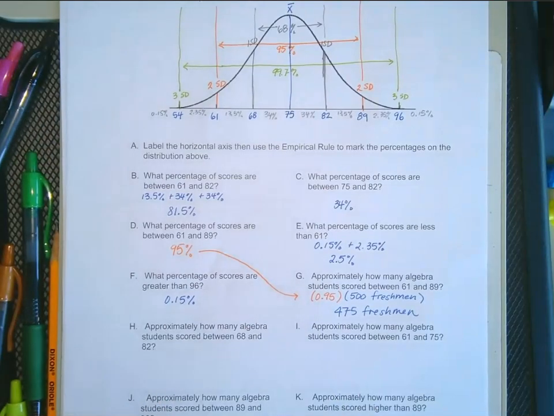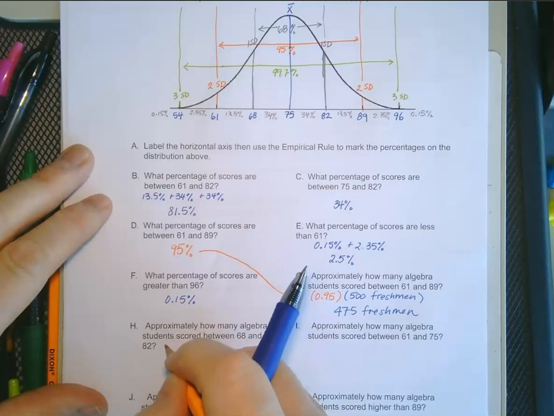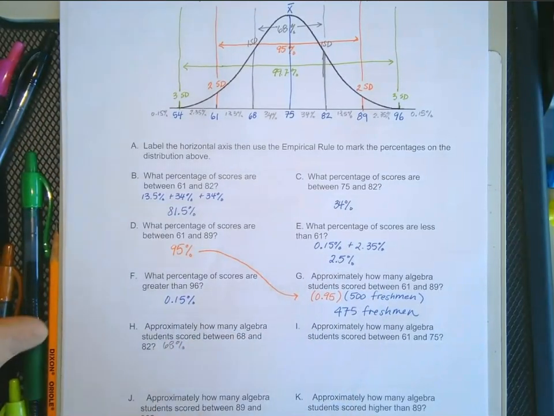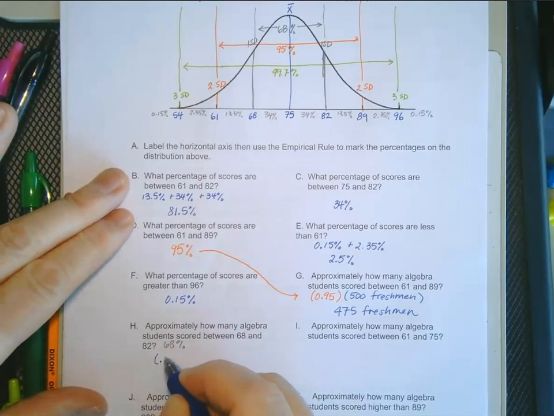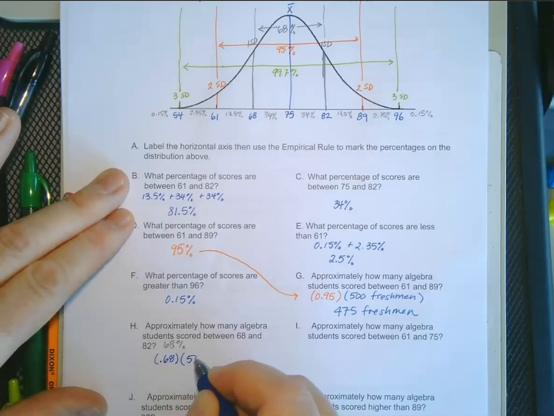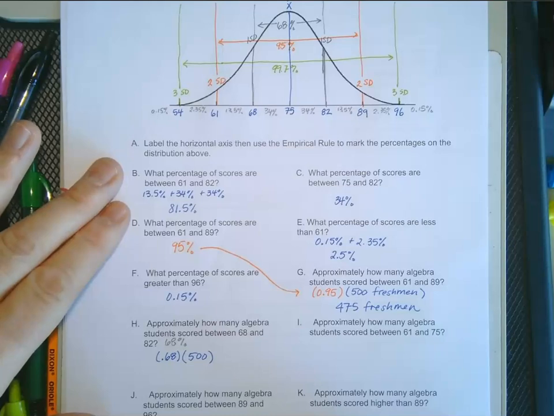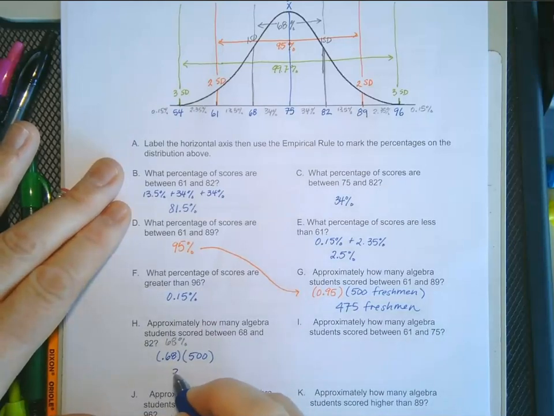So I'll write that here, 68%. So I'm going to take that 0.68 and multiply it by the 500 freshmen. I'm not going to write it out this time. 0.68 times 500 will give me 340 freshmen or students. I'll write students this time.